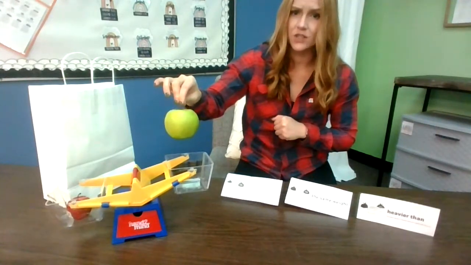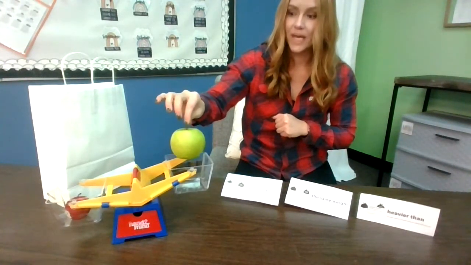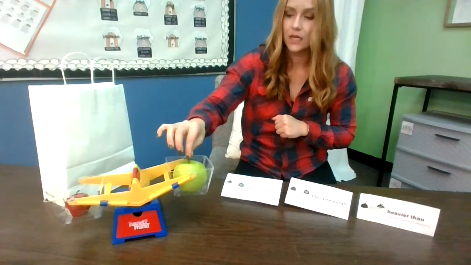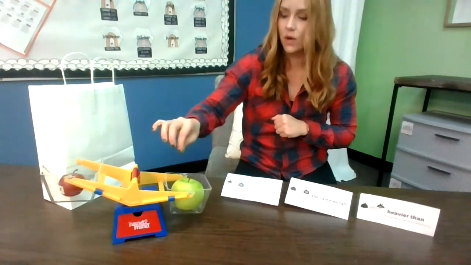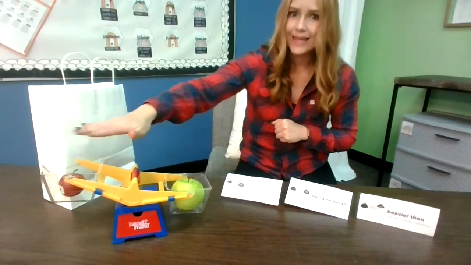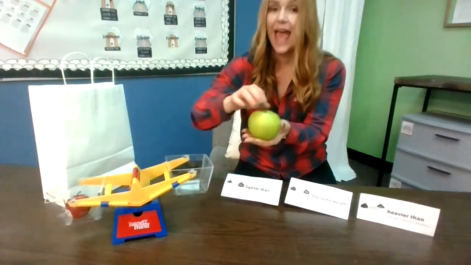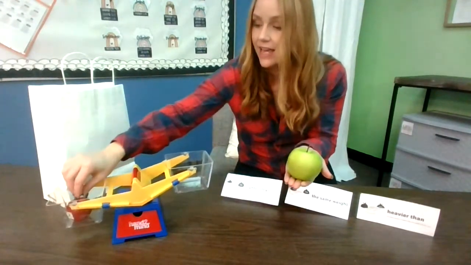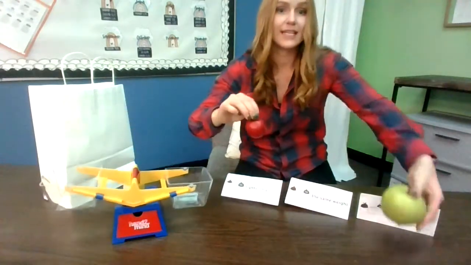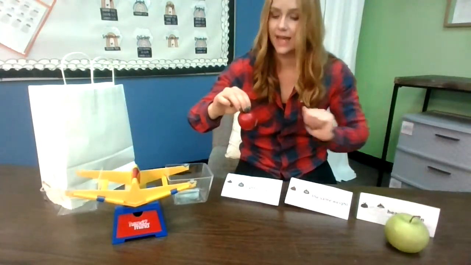What do you predict is going to happen when I put this big green apple on this side of my scale? Whoa! My big green apple got really low to the ground. My X apple's really high in the sky. That means that my big green apple is heavier than my X apple. It is heavier than my X apple.